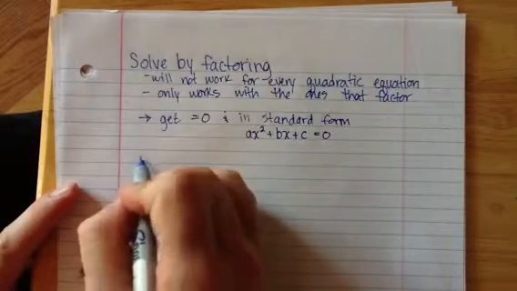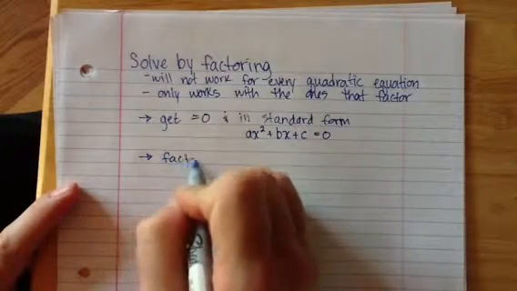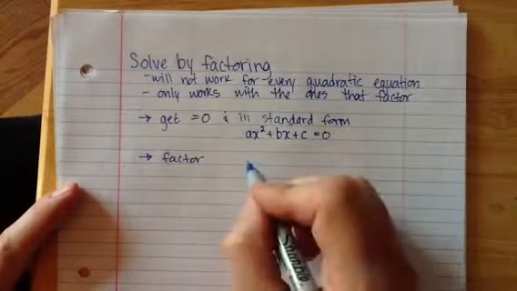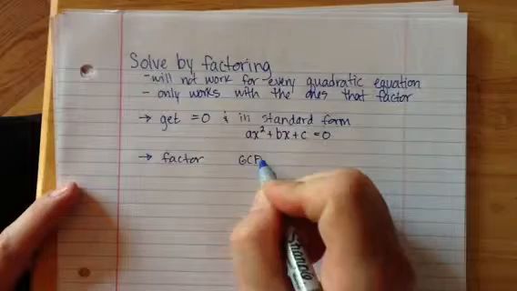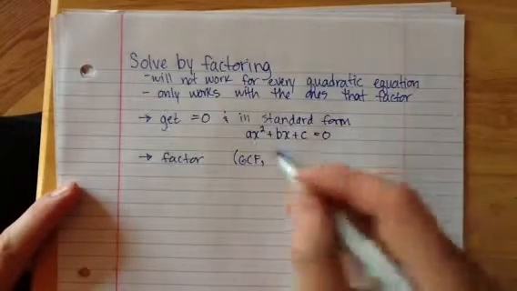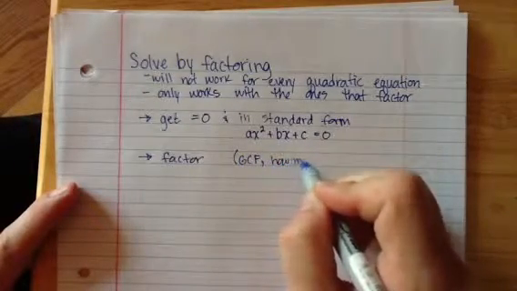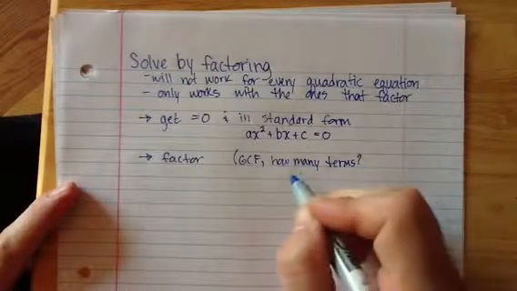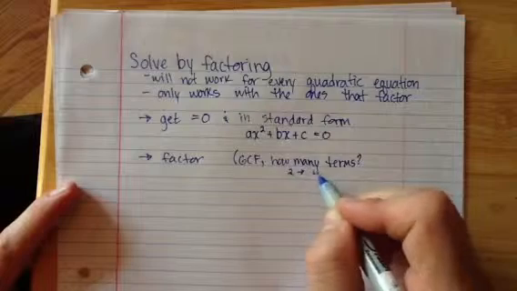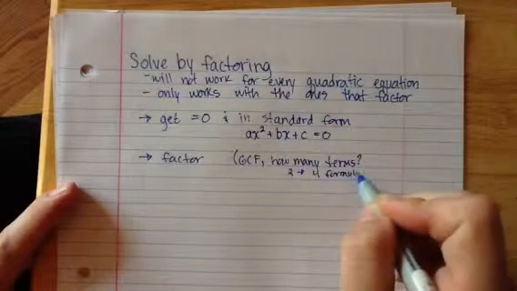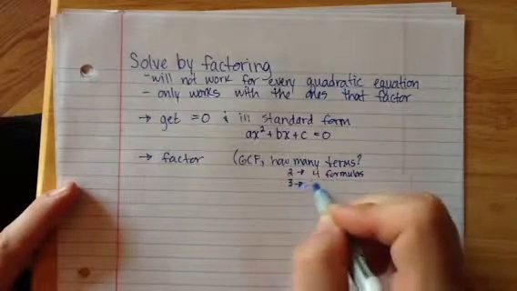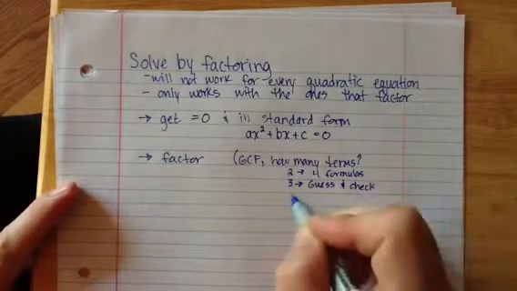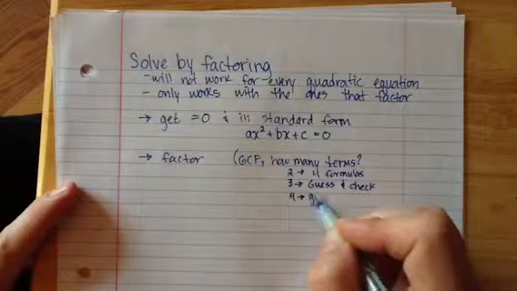Then you're going to factor. And factoring includes all of those steps that we followed before. So get a greatest common factor, factor that out in front, and then look at how many terms you have. Remember that if there are 2 terms, that's going to be the 4 formulas we've used. If there are 3 terms, you're going to guess and check. If there are 4 terms, you're going to factor by grouping.